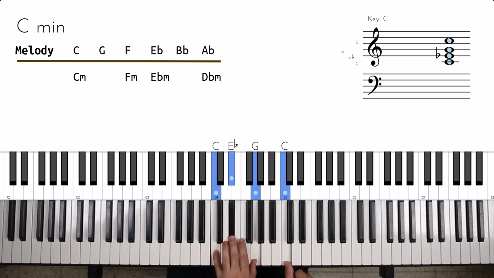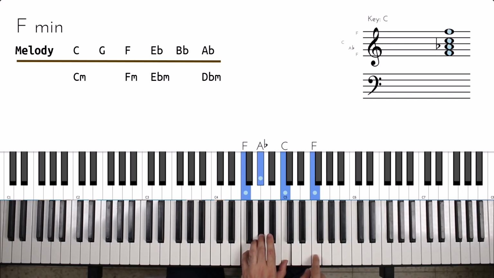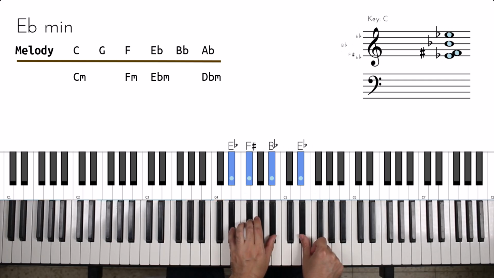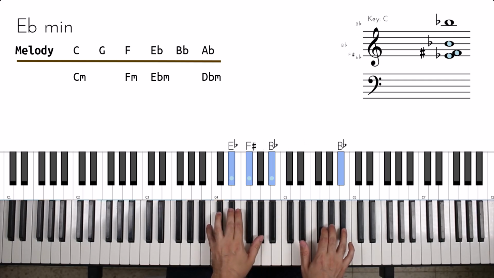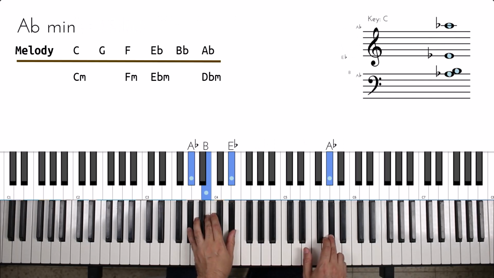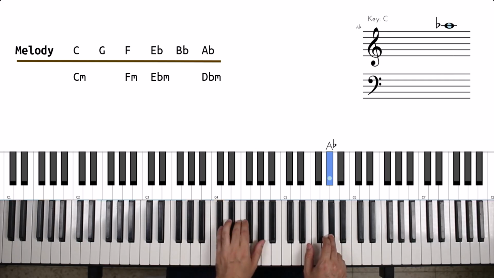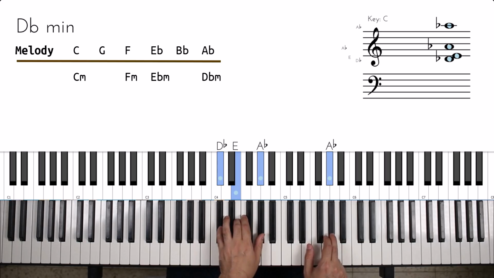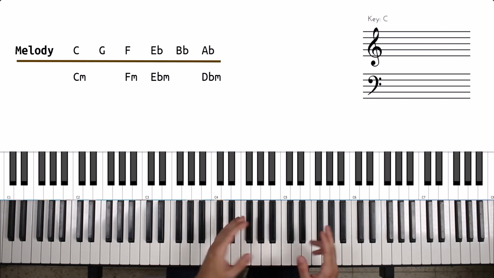So I have a C minor for C, an F minor for the F, an E flat minor for the E flat, but then for the A flat, I chose to play a D flat minor. And these are all valid choices, and I could have made other choices as well.